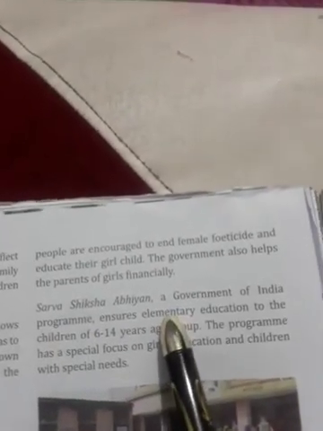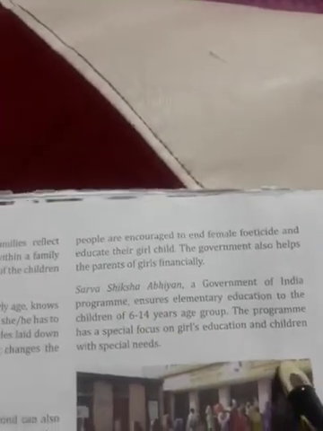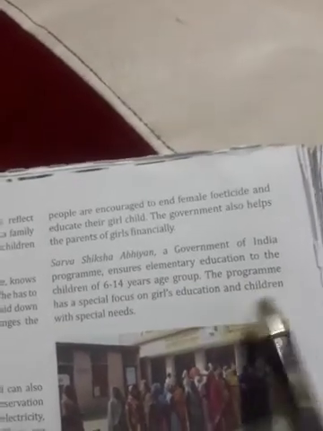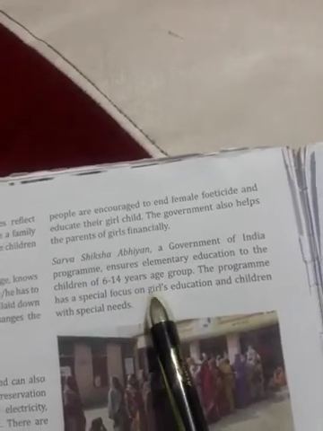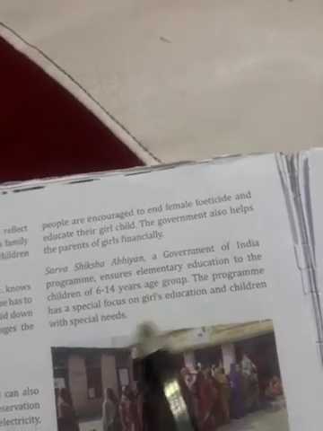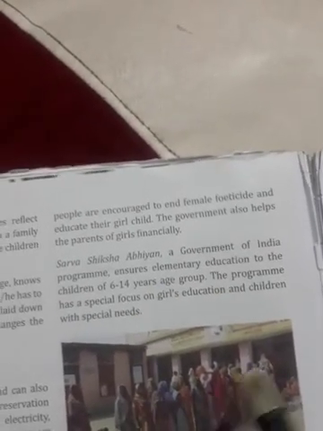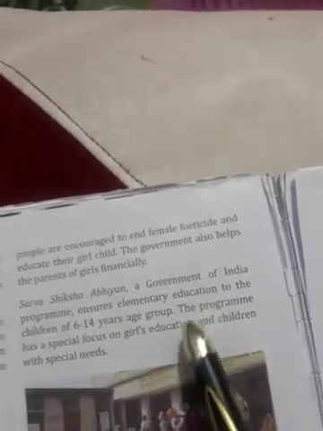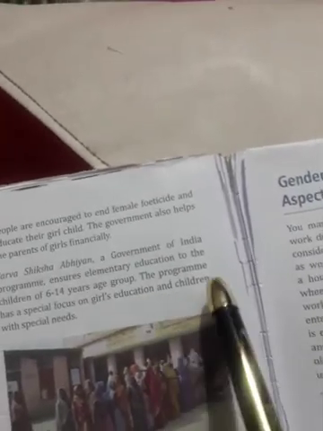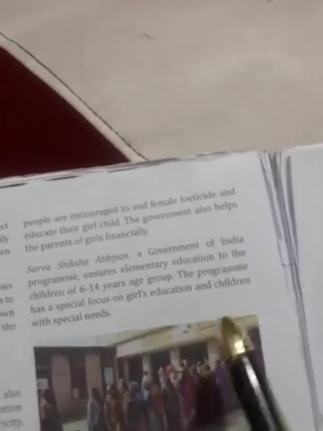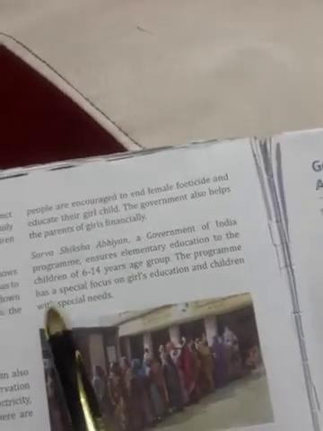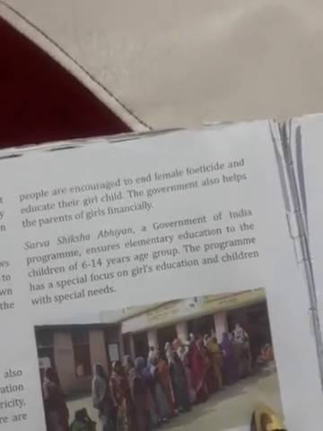Sarv Shiksha Abhiyan is also there. Whether girl is there, whether boy is there, both have to be educated. Both must go to school. Children of the 6 to 14 years age group, whether boy or girl, elementary education is there. Education is a must for them. The program has a special focus on girls' education, right? And children with special needs, right?